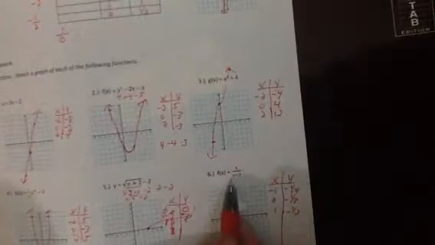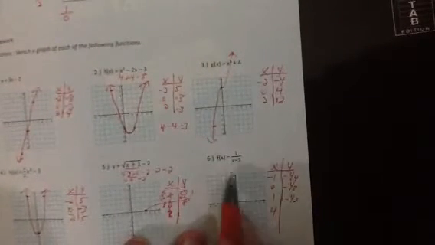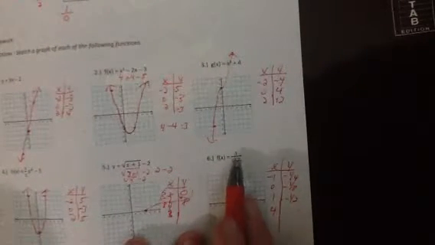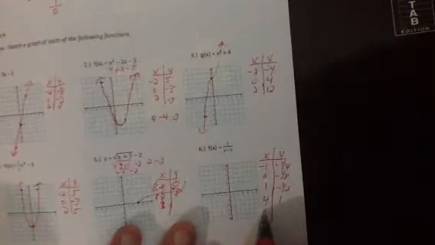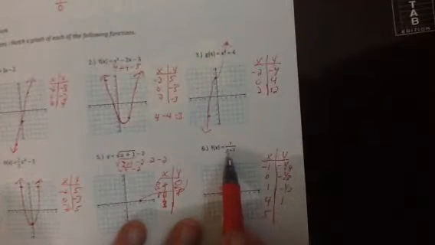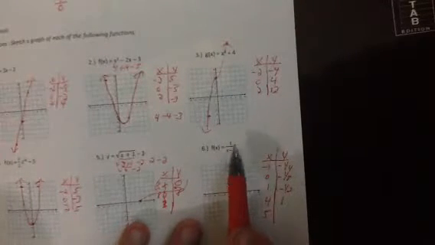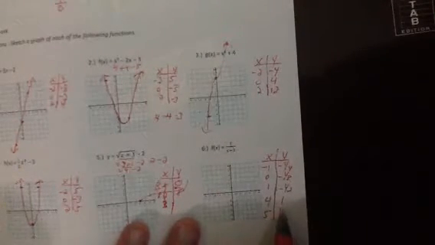If I plug in 1, 1 minus 3 is negative 2. 1 over negative 2 is negative 1/2. And I don't like the fact that I've only got negatives over here, so I want to try to produce something positive. I need this to be bigger than 3, so it turns out to be a positive number. So let me just use 4. If I plug 4 in, 4 minus 3 is 1, and I get 1 divided by 1, which is 1. I'm also going to use 5. If I put 5 in here, 5 minus 3 is 2, so I get 1 over 2, or 1/2.